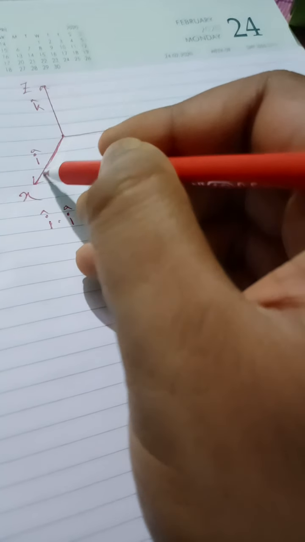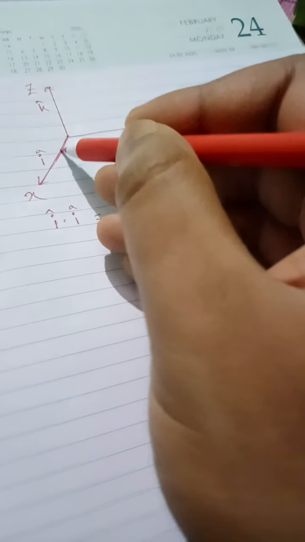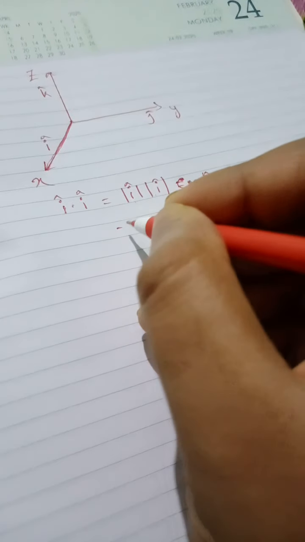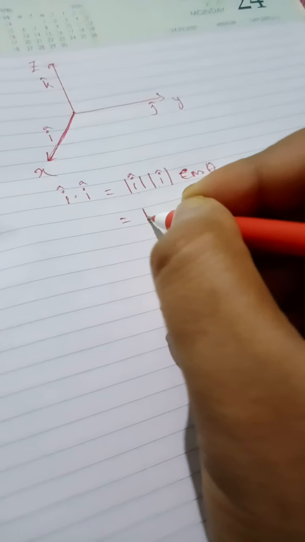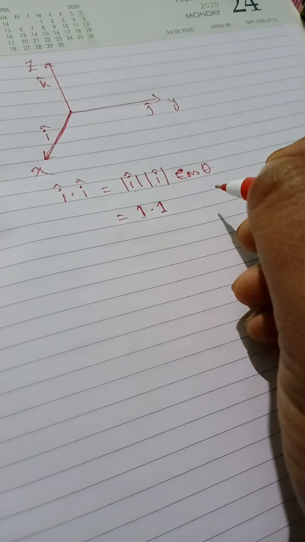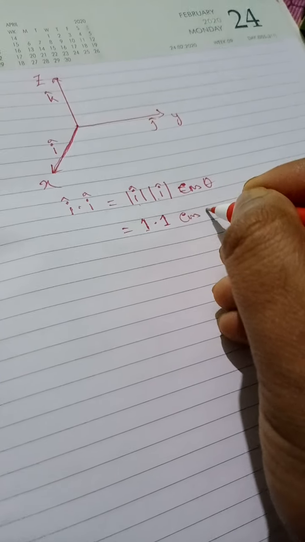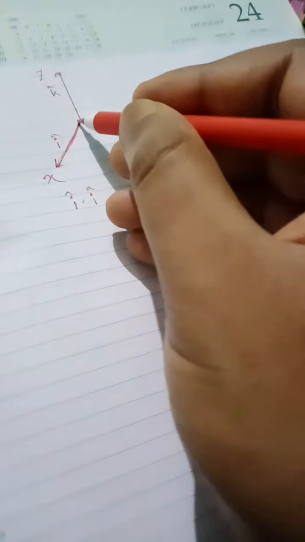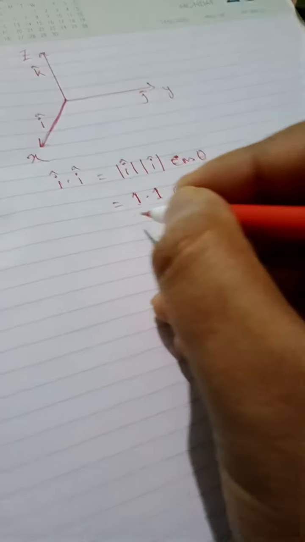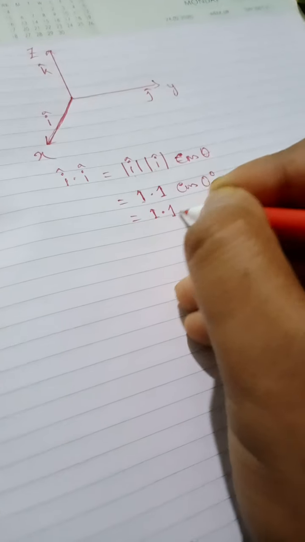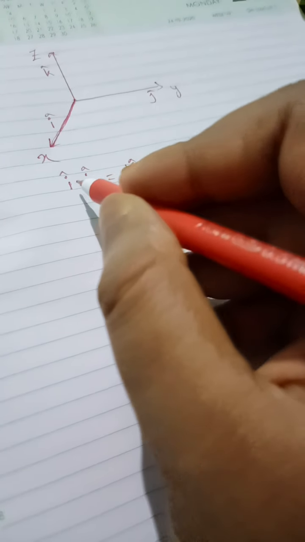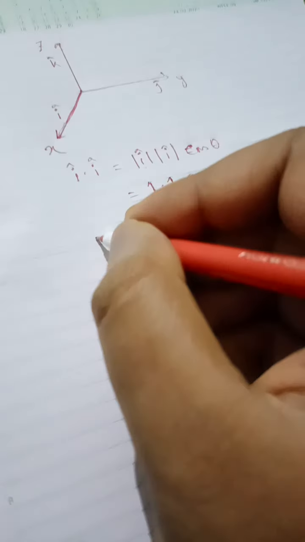So what is the angle between i cap and itself? 0 degrees. The magnitude of i cap is 1, again the magnitude of i cap is 1, because the magnitude of any unit vector is 1, and theta is 0 degrees since it is the angle of i cap with itself. The value of cos 0 is 1. So it is 1 into 1 into 1, which is equal to 1. That means i cap dot i cap, the dot product of i cap with itself, is equal to 1.